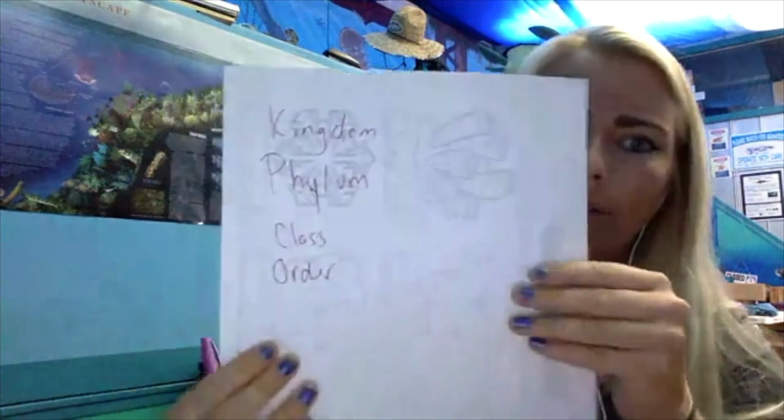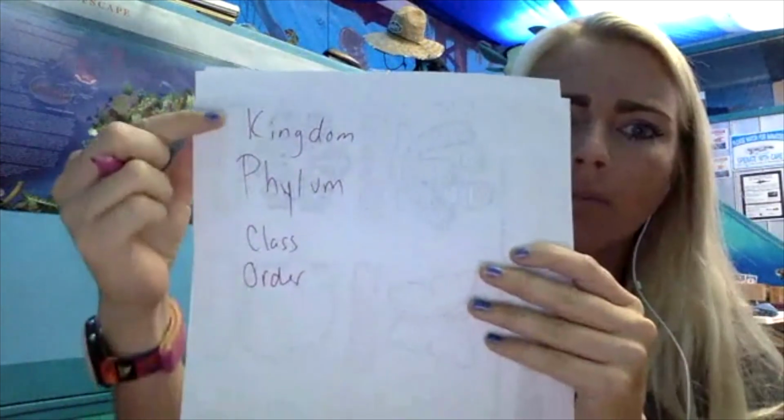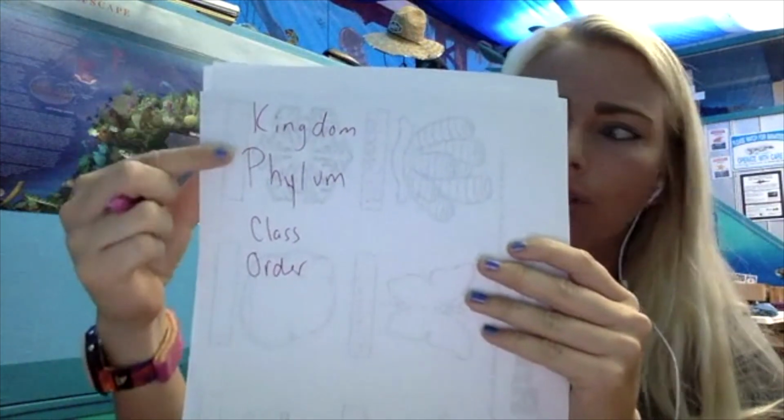But we're going to be talking about different phylums. So that is the second level here. Kingdom, phylum, class. So if you see here, it's kind of hard to see because I used the back of this paper. But kingdom and phylum. So we're just doing the next step.